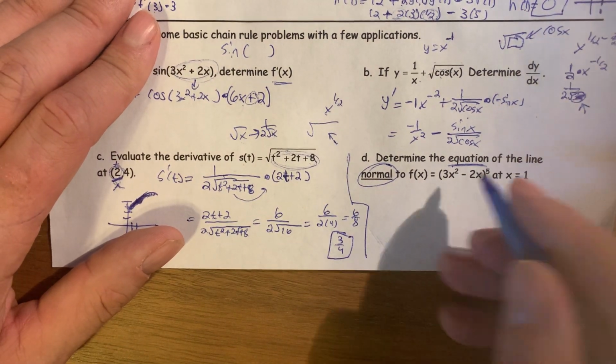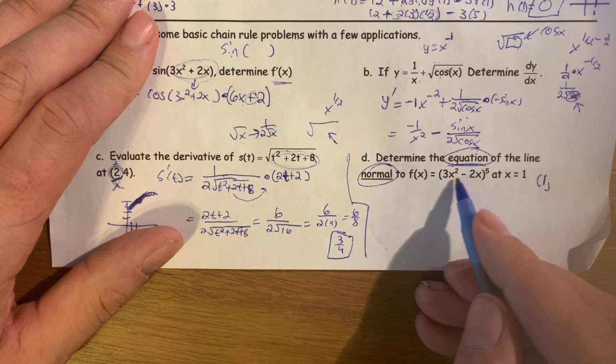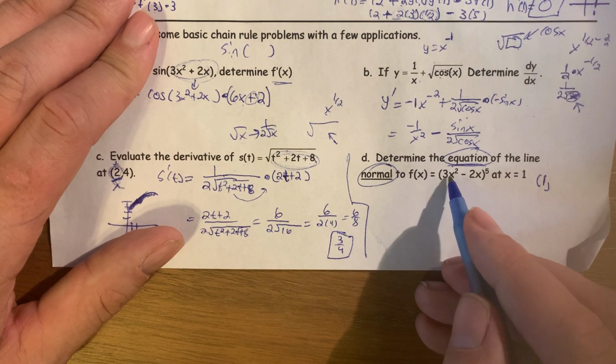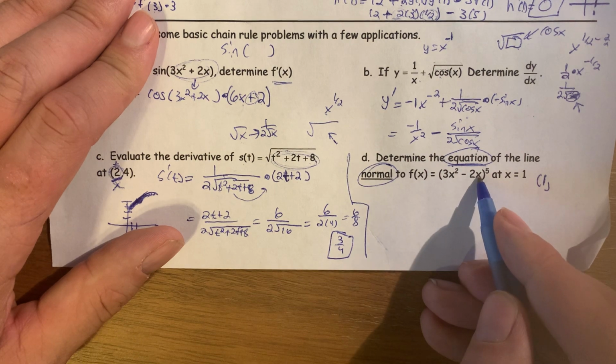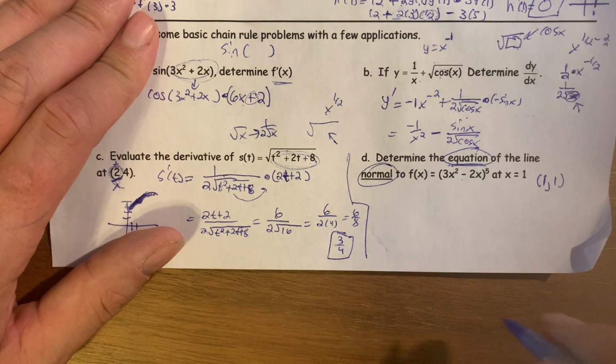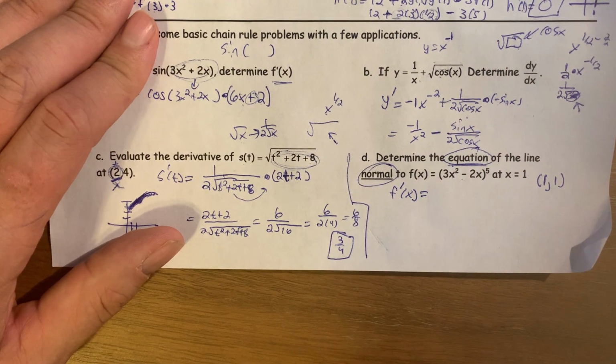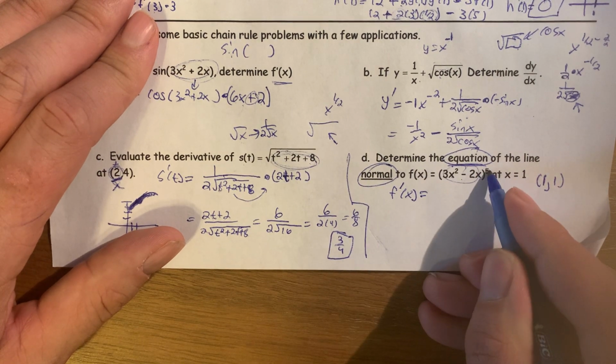Hopefully we recognize that for an equation, we needed a point. So we've got the point 1 comma, let's see, 3 times 1 minus 2 times 1 is 1. 1 to the 5th is 1. So we have a point (1, 1). And we need to find the slope of the tangent line so that we can actually find the slope of the normal line. This is something to the 5th power.